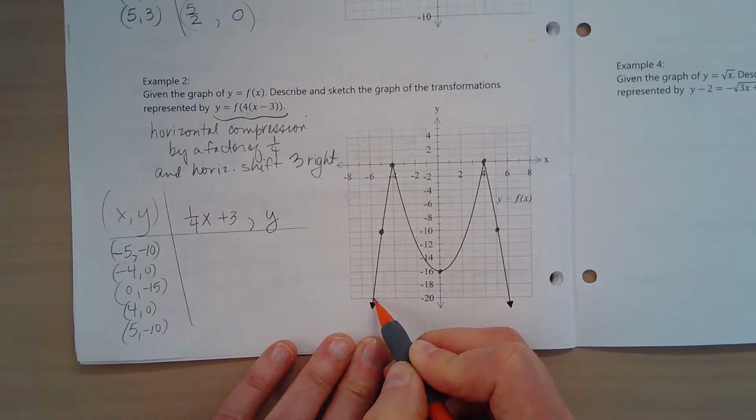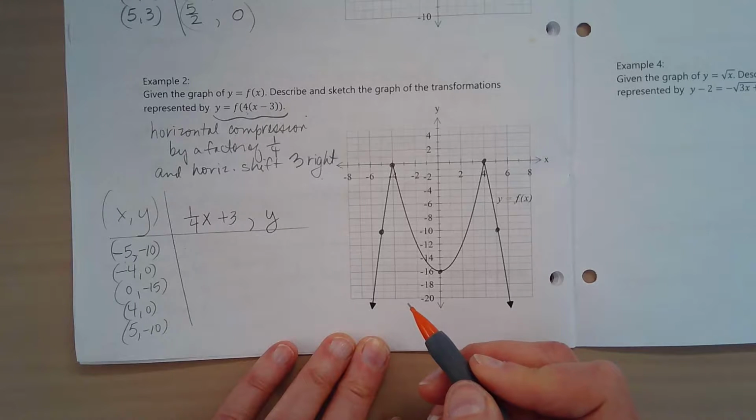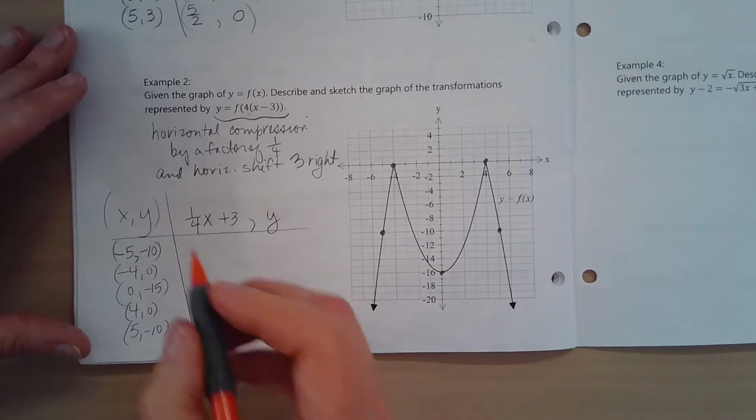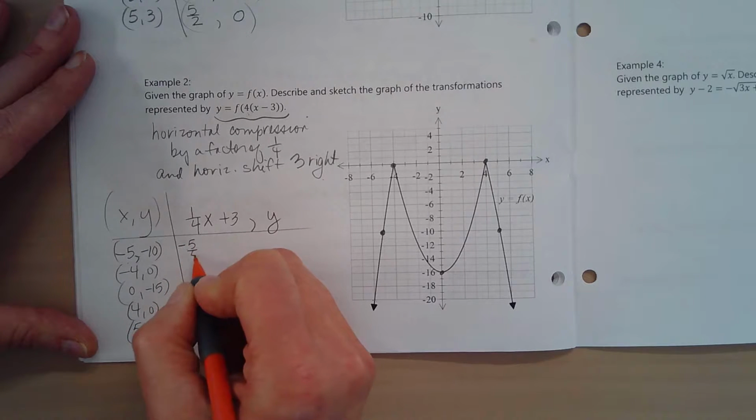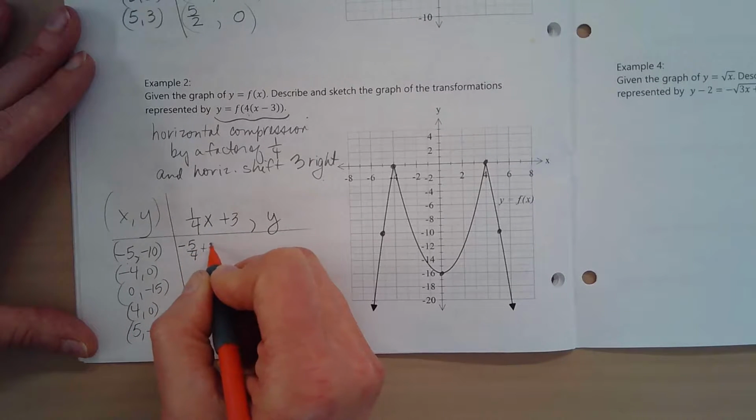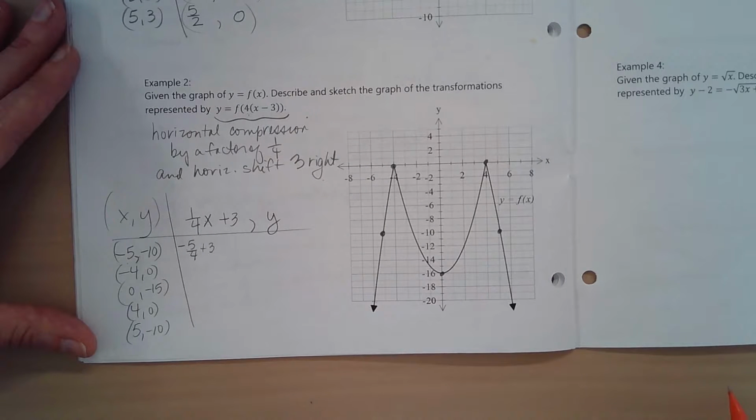If I did -6, I'm still going to end up with 6/4, right? Ugh. Let's just forge ahead. Okay, so this is negative 5/4, right? Plus 3. How good is your addition?